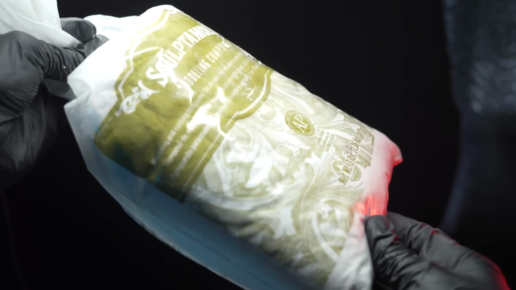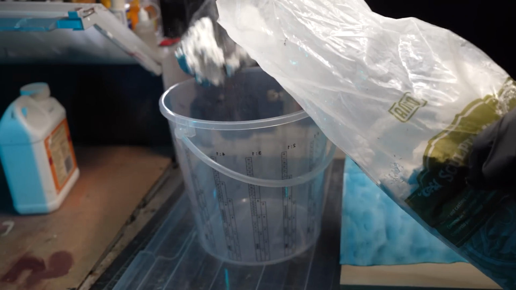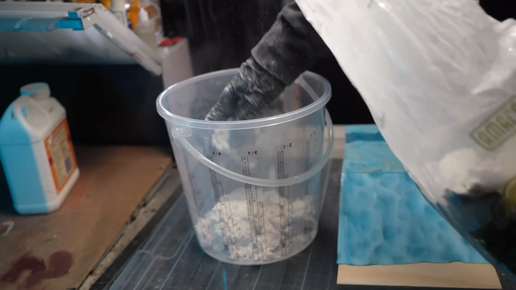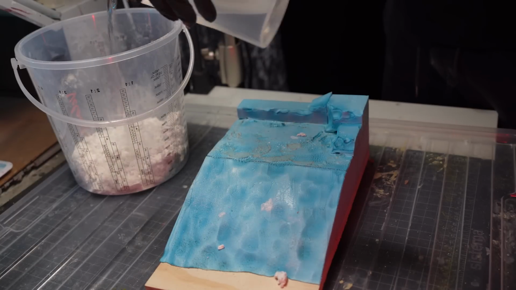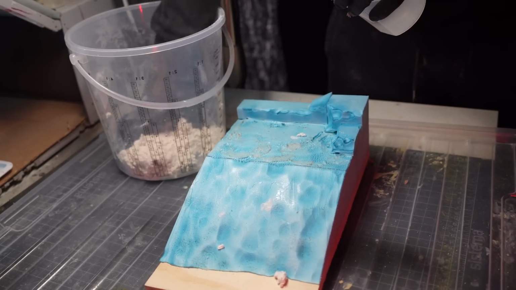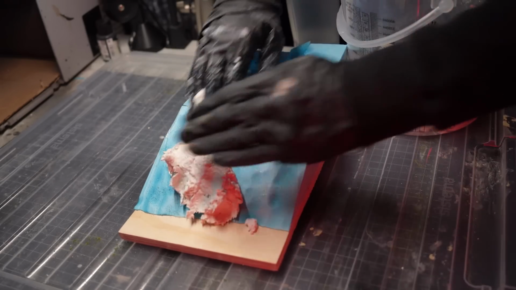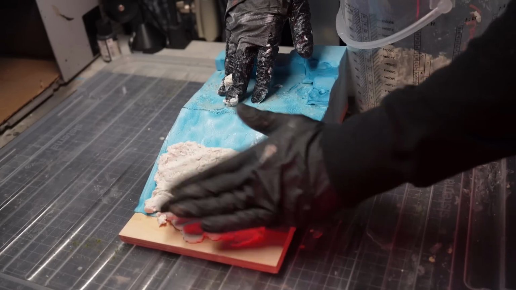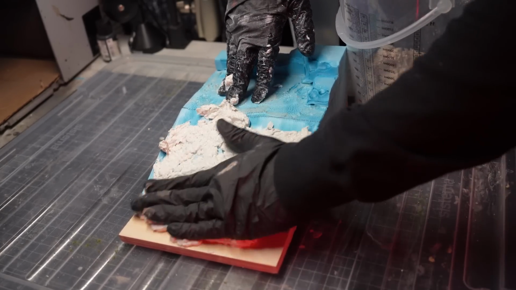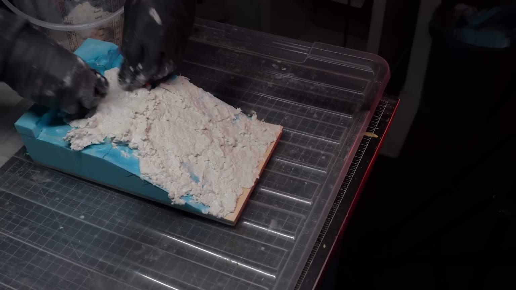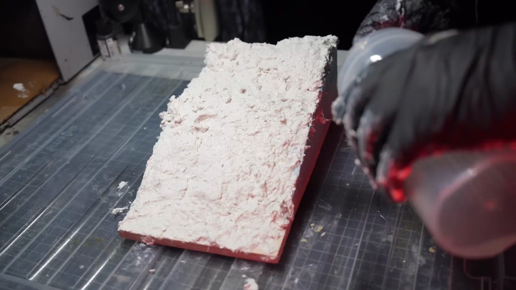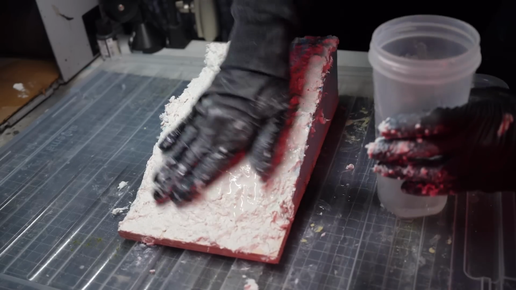With the rocks all cured and popped out of the molds, I can grab my sculptamold and add a little bit of water into that and then apply that across the whole base of the diorama. This will create a really uneven ground layer for the diorama and a layer that I can stick those rocks into that we just created previously. After the sculptamold is all pressed onto the foam, I can smooth it down with a bit of water and then start getting those rocks stuck into it.